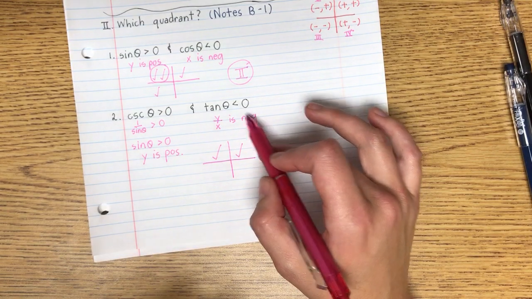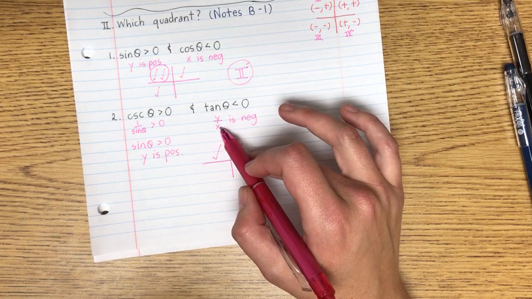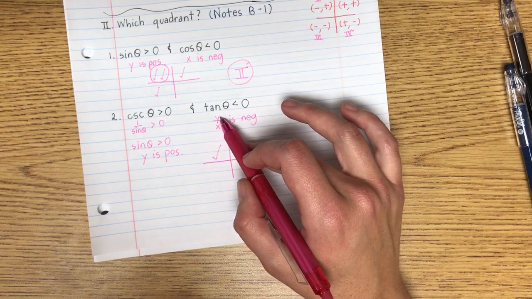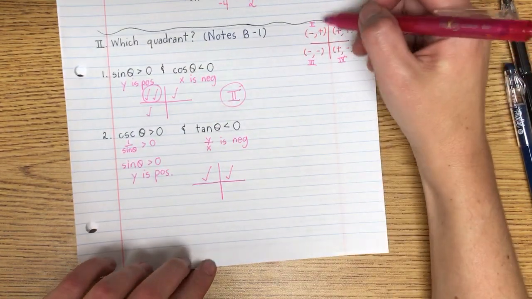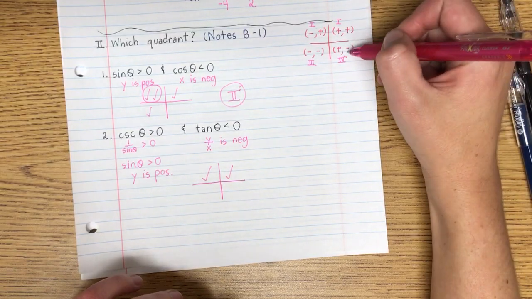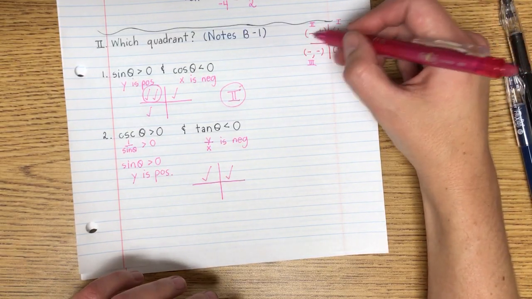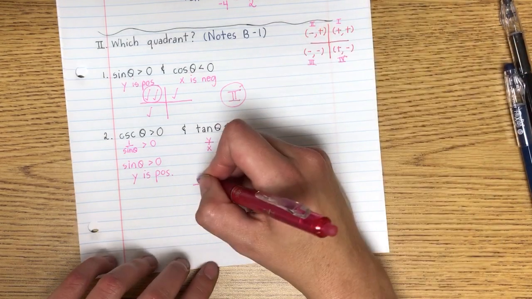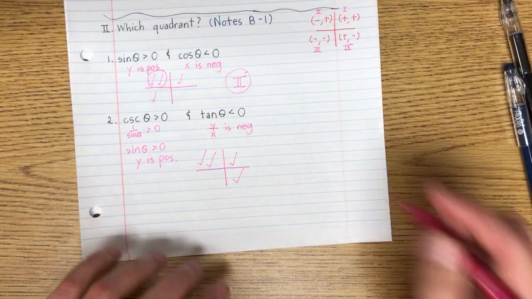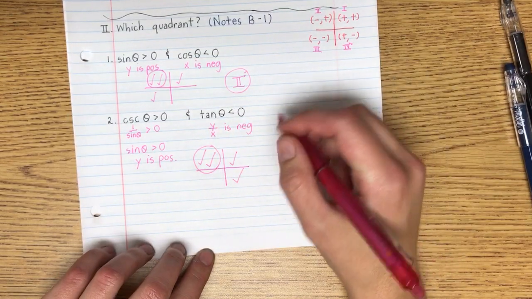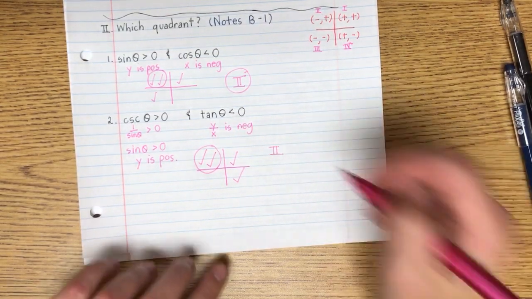It can only be if one or the other of them is negative, not both. So the only quadrants where one or the other is negative would be quadrant 2 and quadrant 4, because one is negative, one is positive, one is positive, one is negative. So this quadrant and this quadrant. And the only place I have overlap is here. So this answer is also quadrant 2.